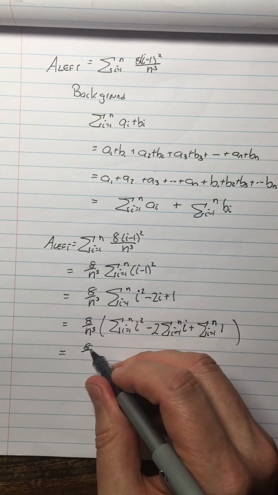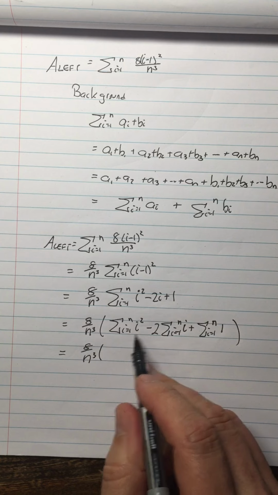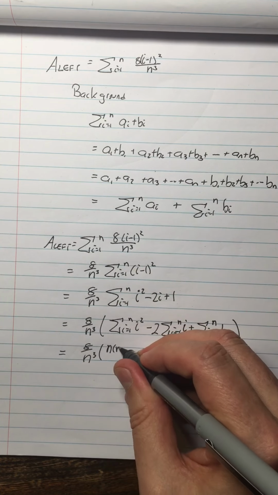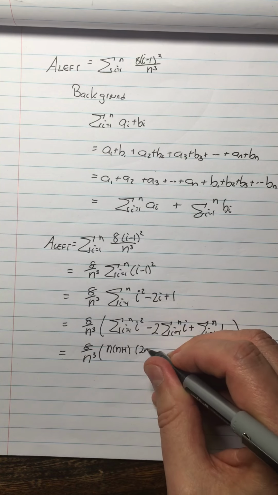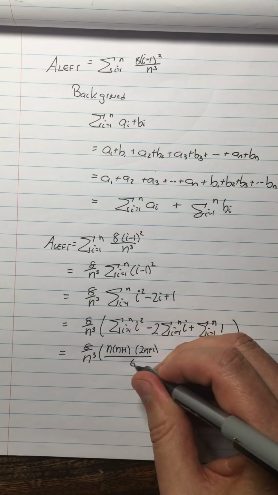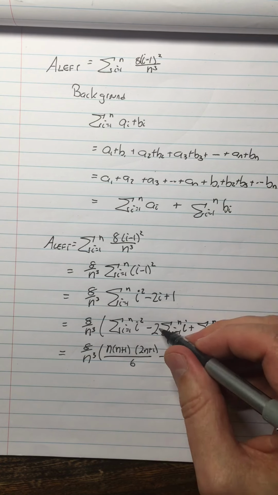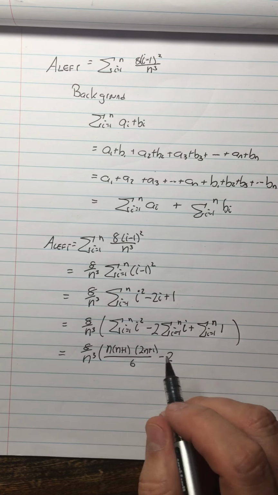So this equals 8 over n cubed. So this one we already know. We already did the sum from i equals 1 to n of i squared, so I have n times (n plus 1) times (2n plus 1) over 6. That's what this one is. And then I'm going to have minus 2 times. All right, this one, you know what I'm going to do?